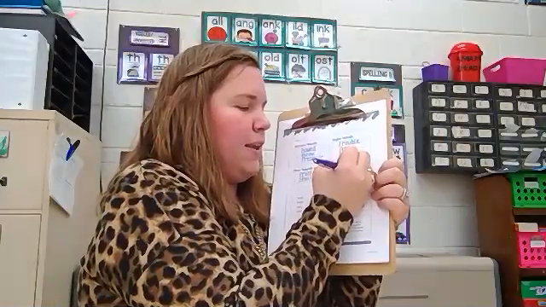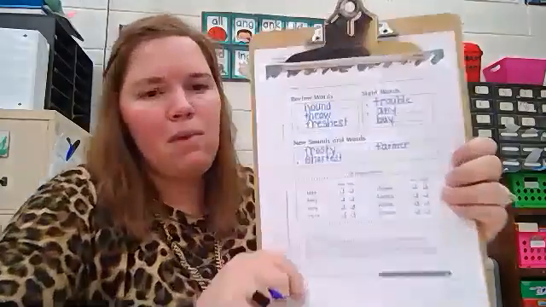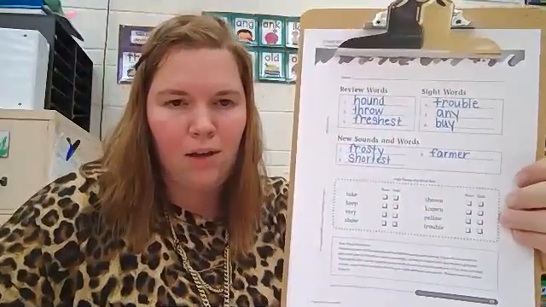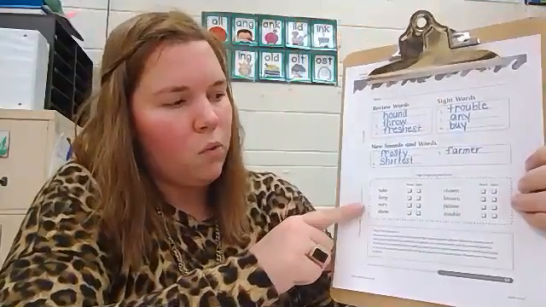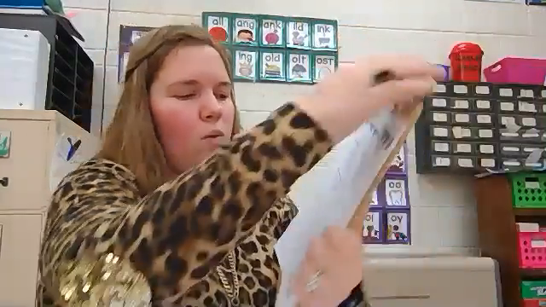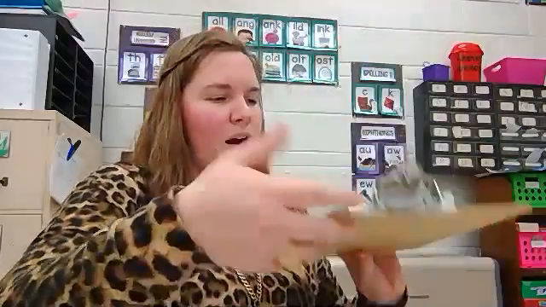The suffix ER on the end of farm means someone who farms. Farmer. You can read and spell your high frequency words, and then I challenge you to use as many of those words to create a story on the back of your worksheet.